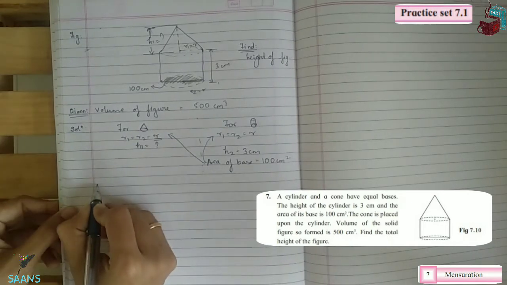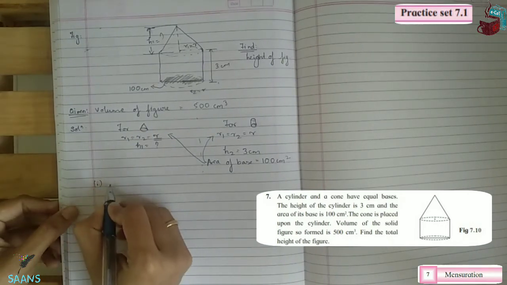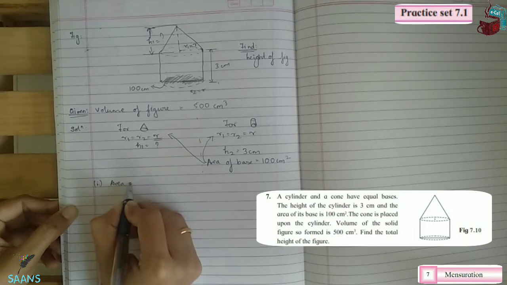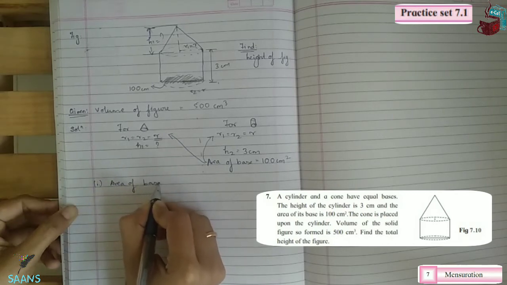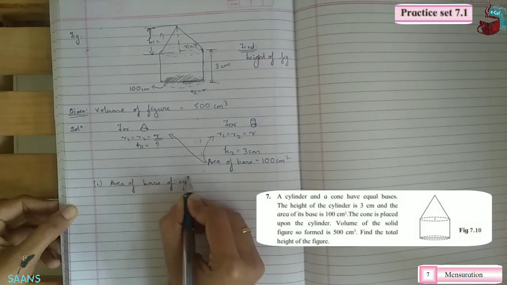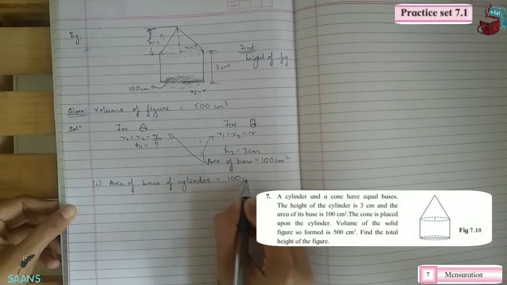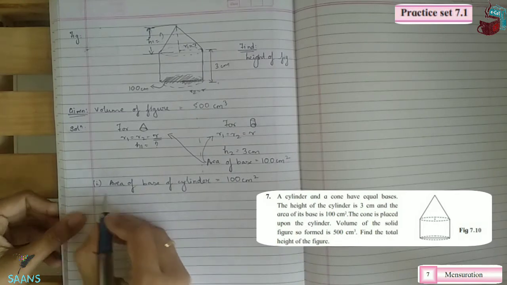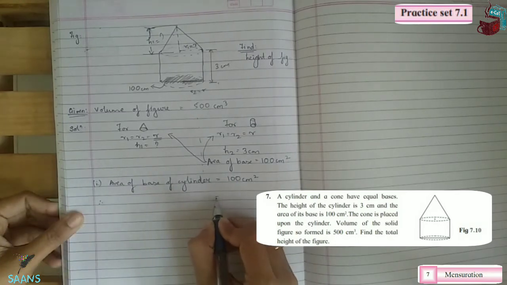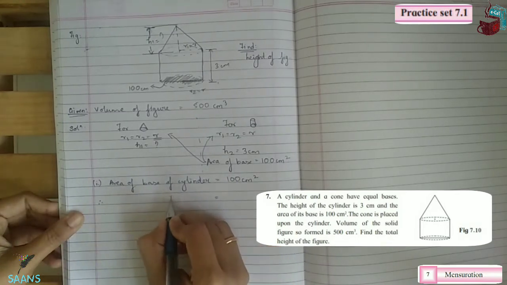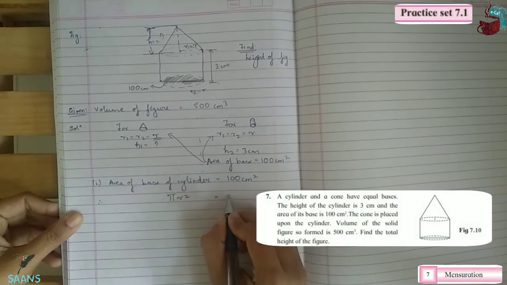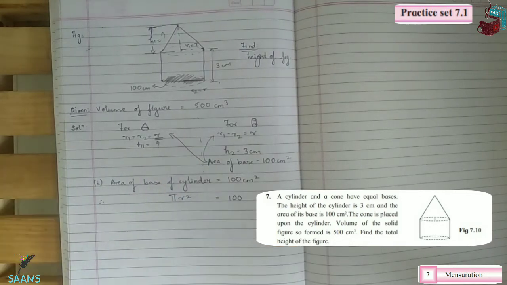ठीक है. So in this first step we will do area of base of cylinder is equals to 100 centimeter square. Therefore, that is equals to area of the base is given by pi r square is equals to 100.